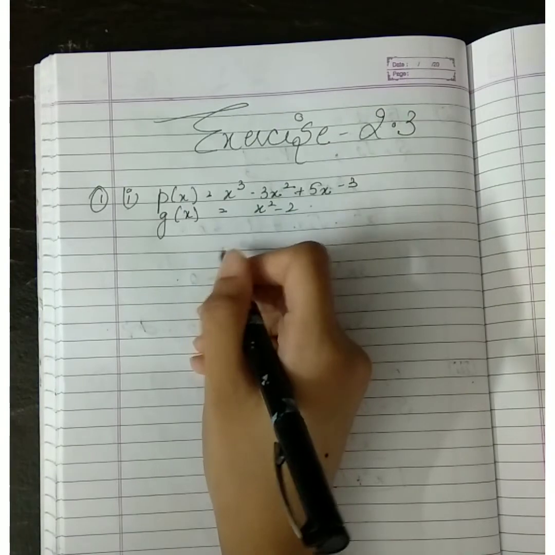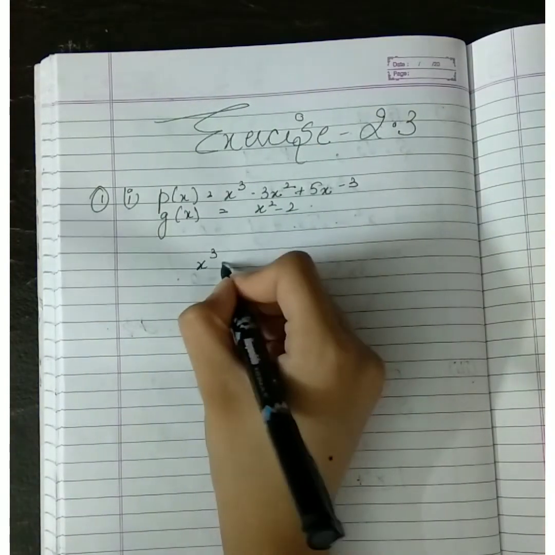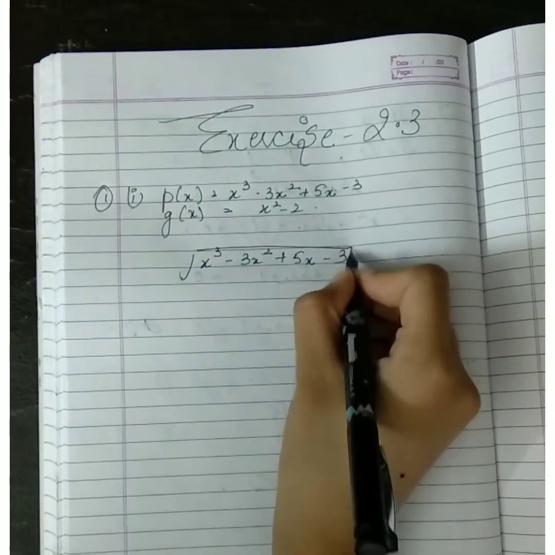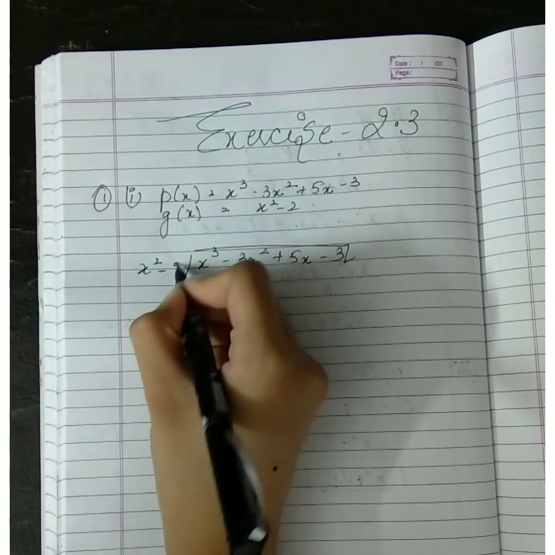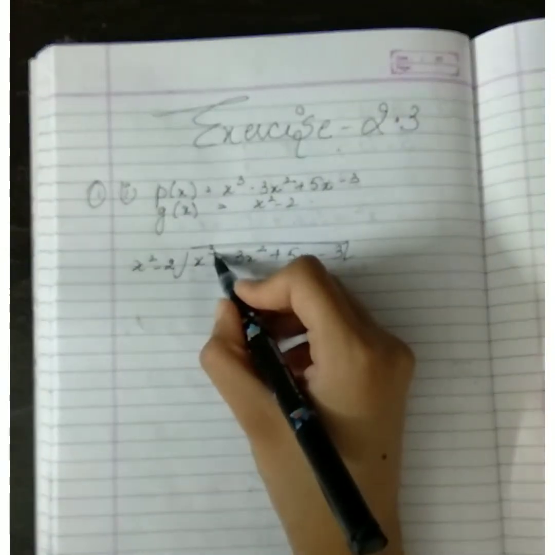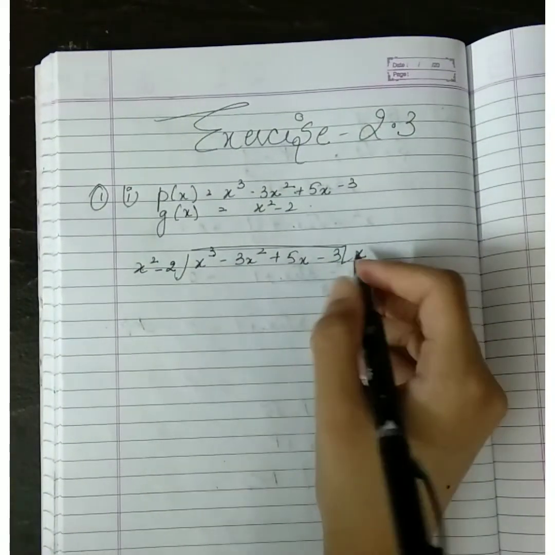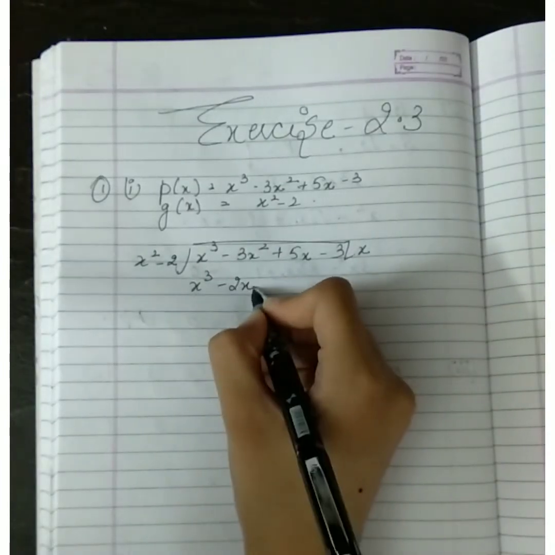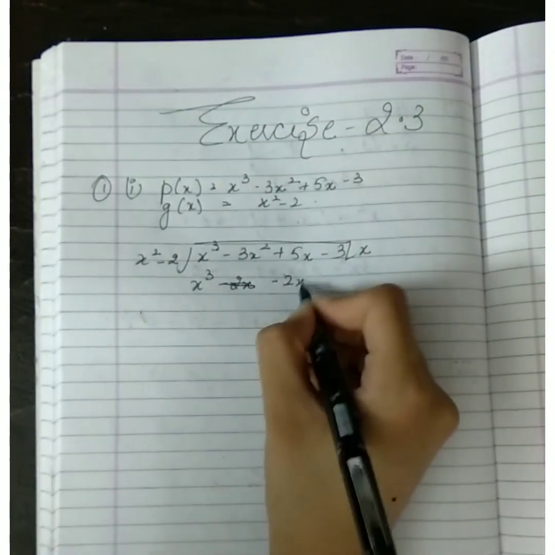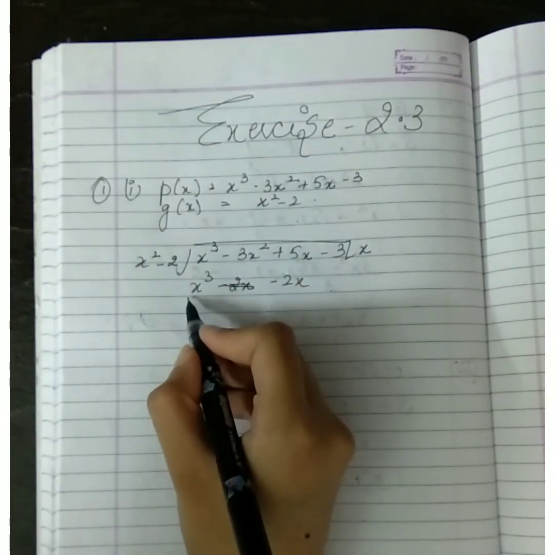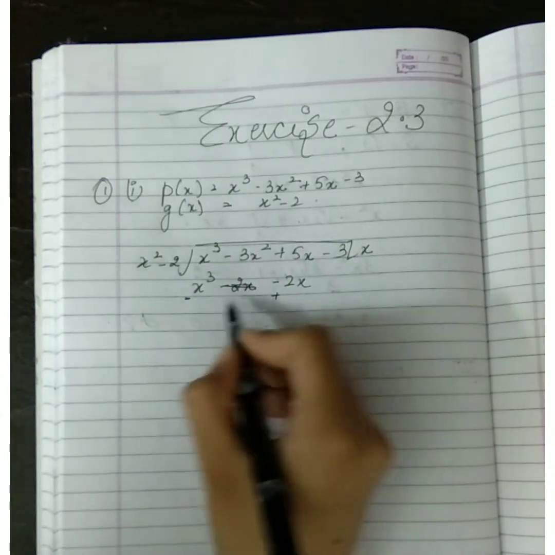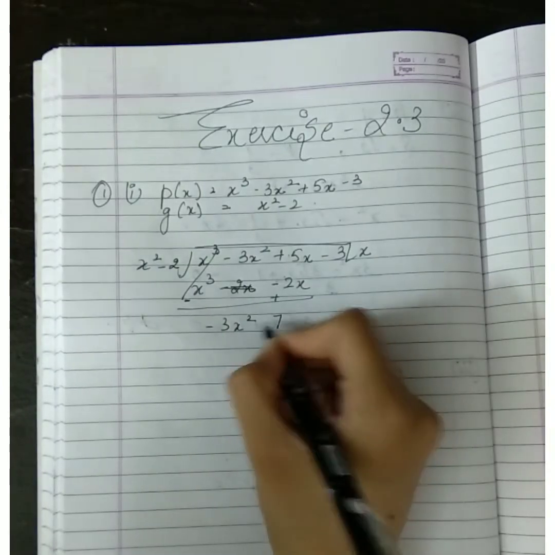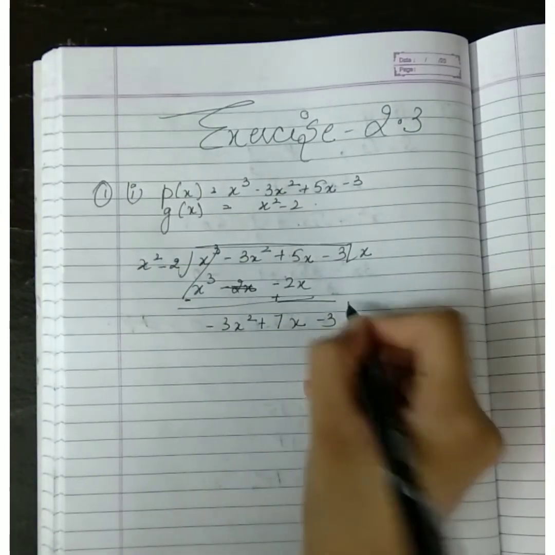So let's start with the division. x cube minus 3x square plus 5x minus 3, divided by x square minus 2. As we have x cube here and x square, we'll take x, it will become x cube, then minus 2x, we would be writing minus 2x here. So now we will change the signs, minus 3x square, then plus 7x minus 3.